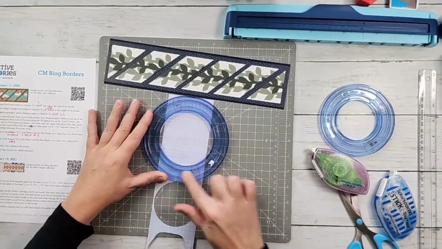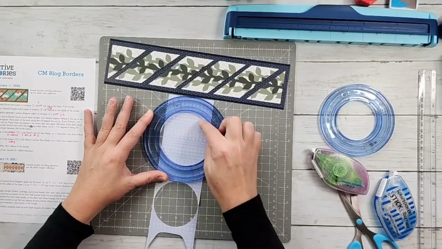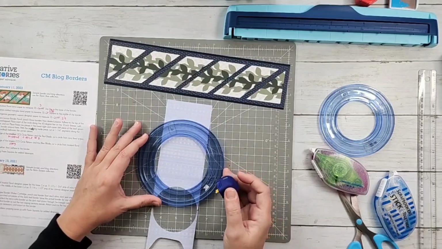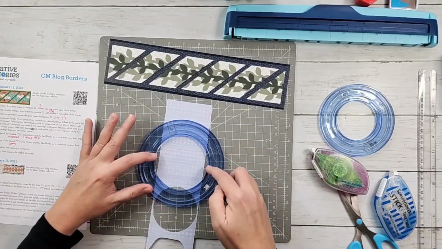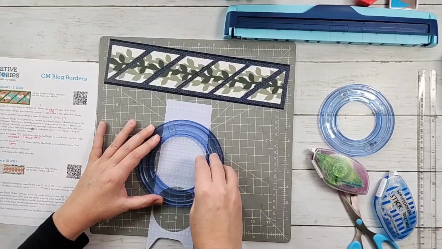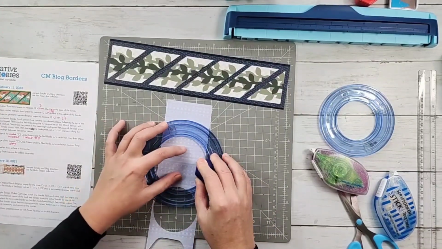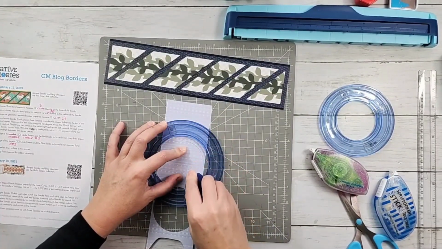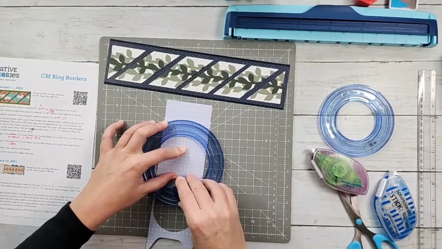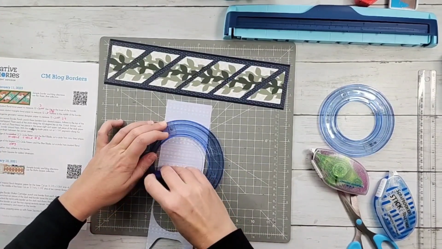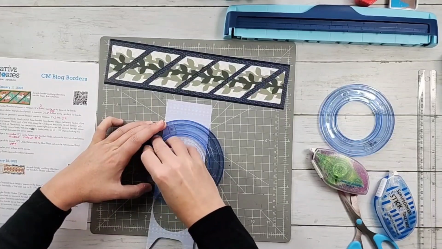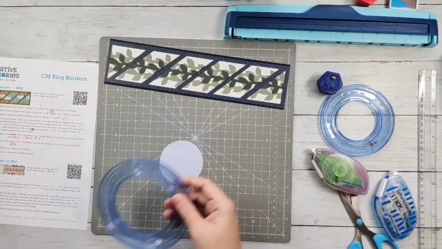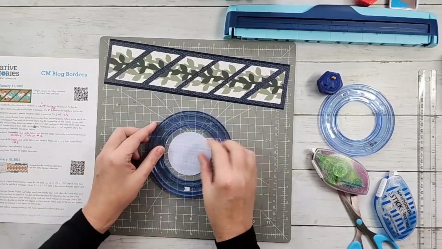I'm using the large circle and the circle trios, and I'll use the blue blade on the inside track here. I do have to be careful as I cut this one because I'm overhanging. I've already measured though. I know it will work. I'm just going to do a lot of holding of my template and my paper. And I'm going to go slow as I go all the way around. Okay, there we go.